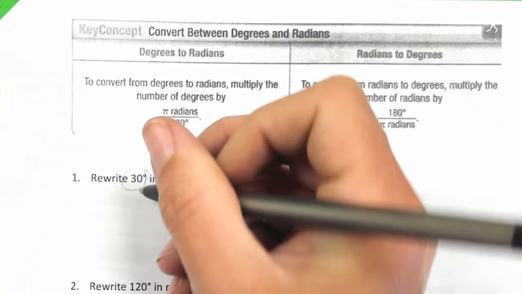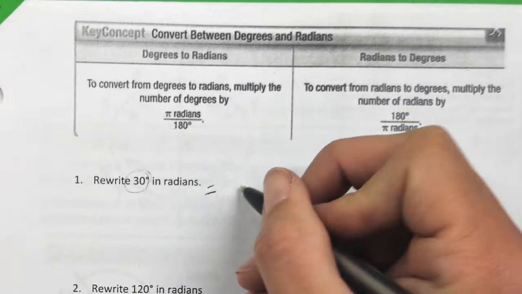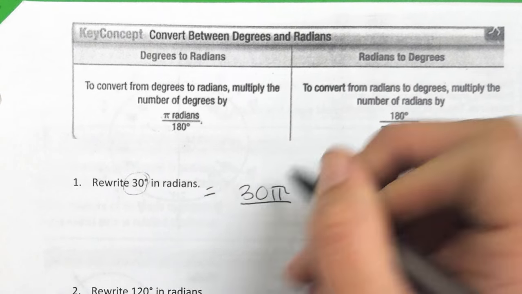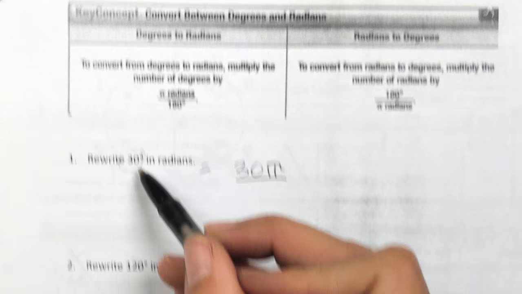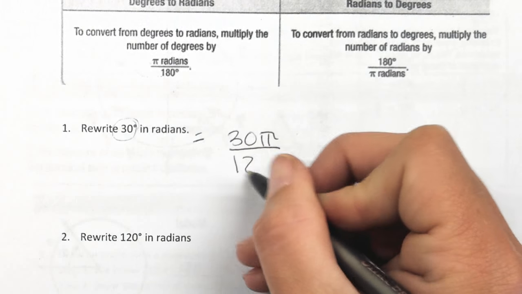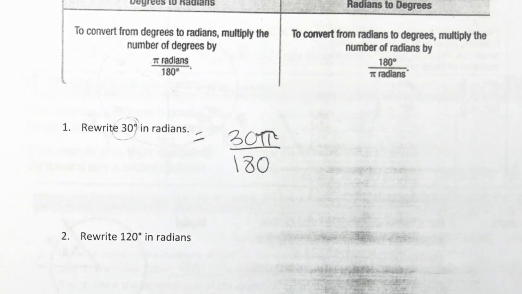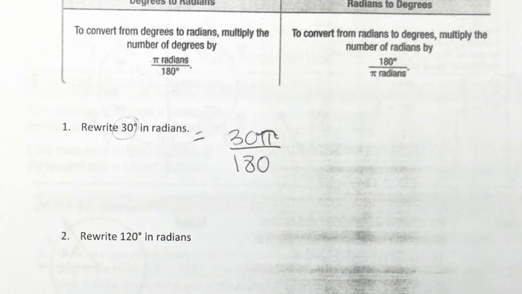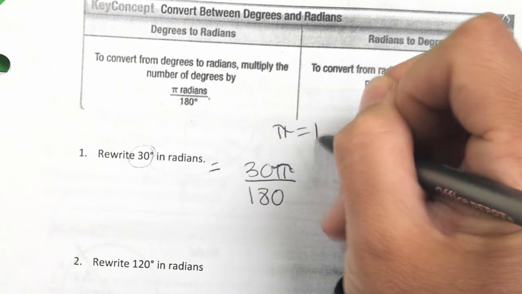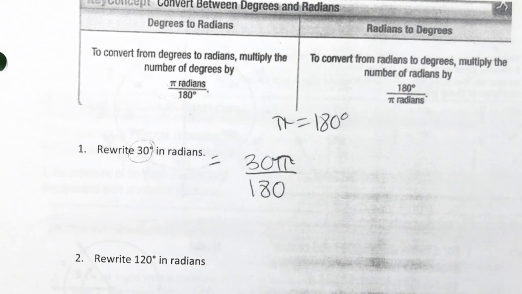So if it's in degrees already, what you're going to do is write 30 pi, and I got the 30 from this degrees, over 180. And the reason I do that is because pi is 180 on the unit circle. You can write this at the top: pi equals 180 degrees. They're the exact same thing.